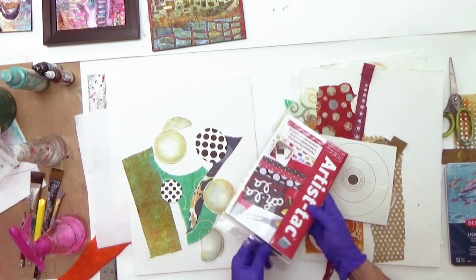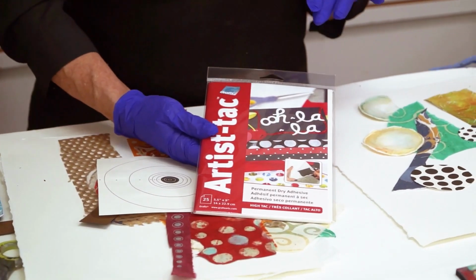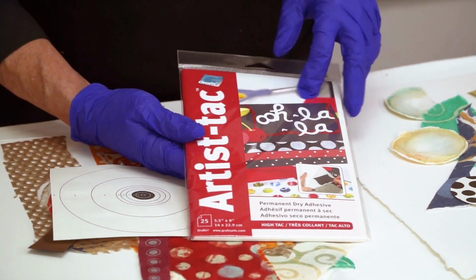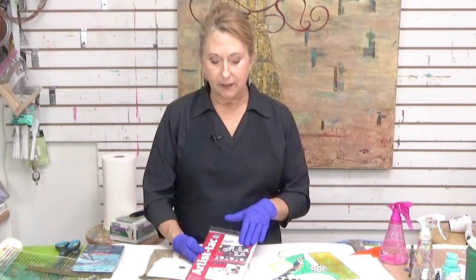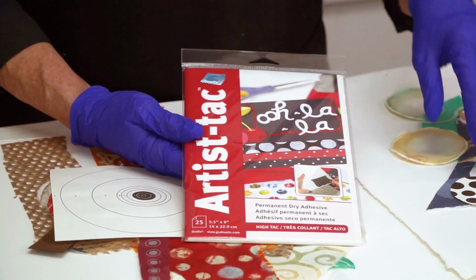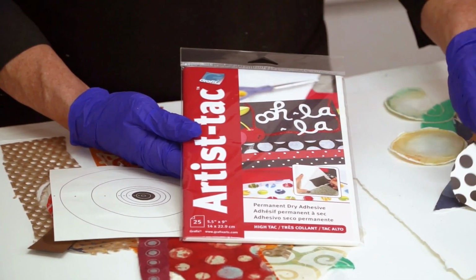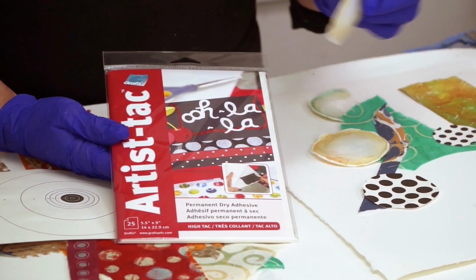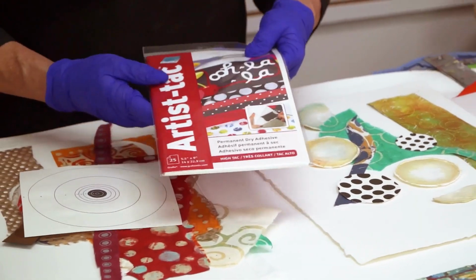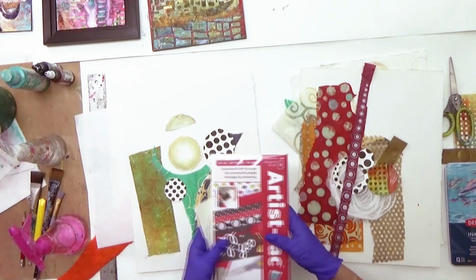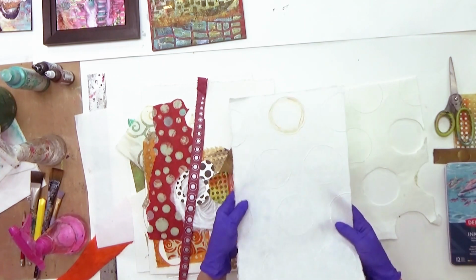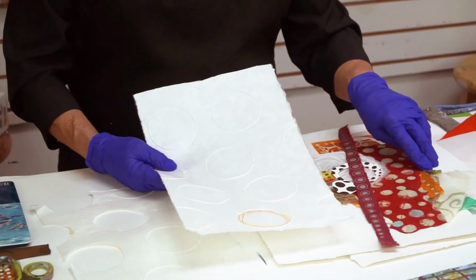And this is artist tack. It's a great way to do dry mounting, and it's just little dots of glue. Not glue so much, but adhesive, a dry adhesive. And it's great for working with opaque papers. You don't want to work with something transparent because you'll see those little dots. But working with these kind of papers, it's really easy to use. And I wanted to show you this. So here was the paper that I did these other circles from.